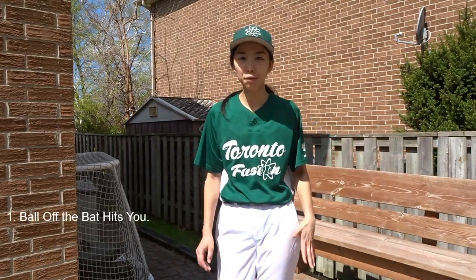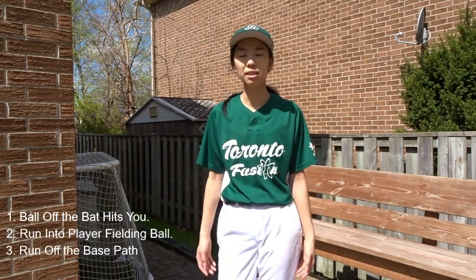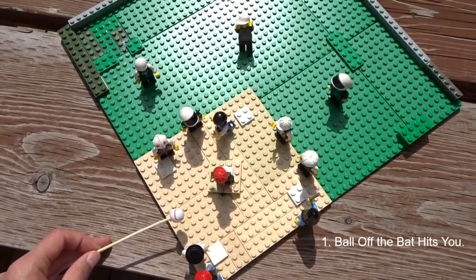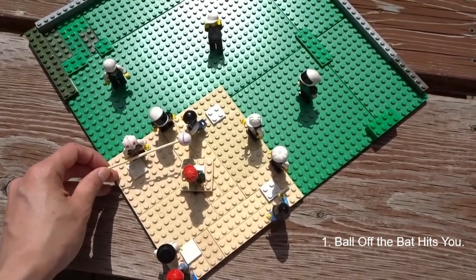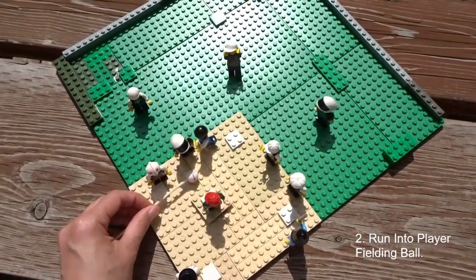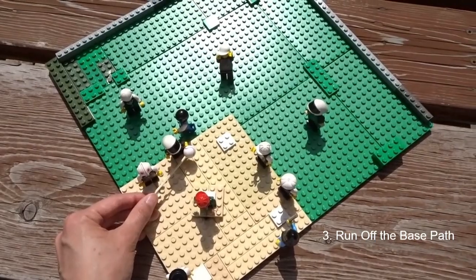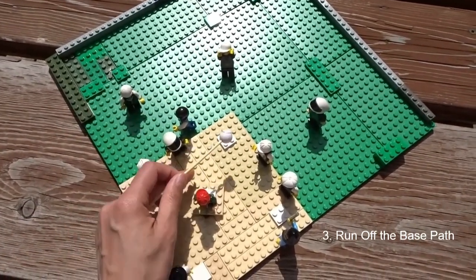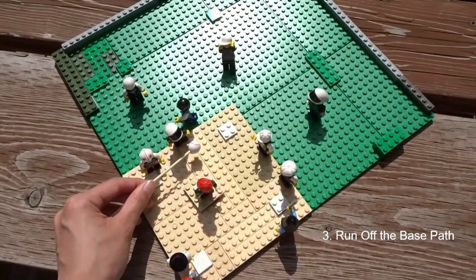When you're running between bases, there's a few ways that you can get out. If the ball off the bat hits you, if you run into the player that's fielding the ball, and if you run off the base path, all 3 things would get you out. If the ball is hit and it hits you before any of the defending team actually touches the ball, if you run into the player that's trying to field the ball, if you run off the base path to avoid a tag, the base path is the straight line between the base that you're at to the next base.